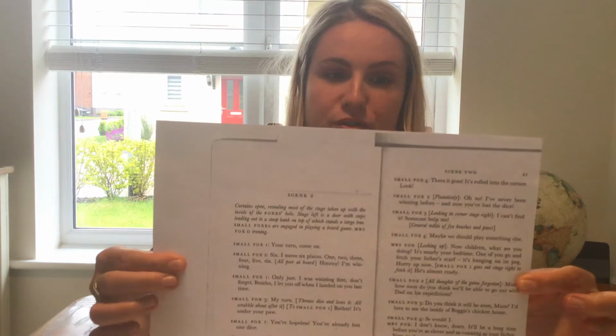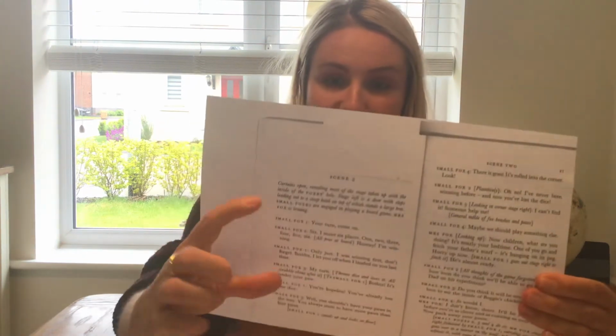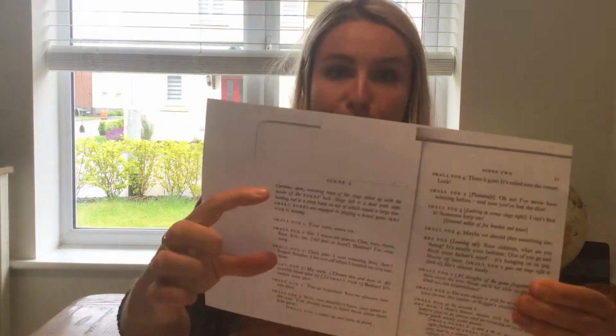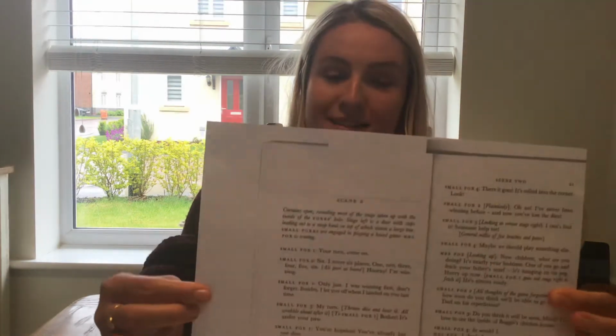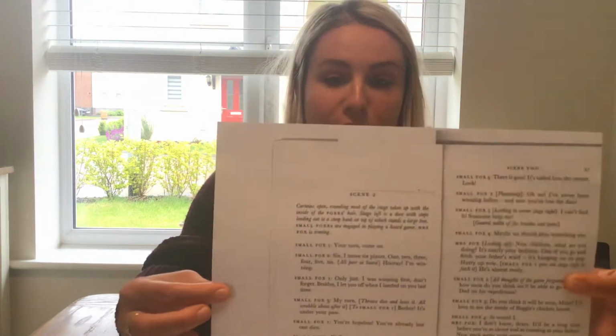What are the things that make it that genre? So if we look at a play script, there are lots of things straight away that we can see, and it looks very different from if you wrote a story. For one thing, there aren't long paragraphs, and there aren't any speech marks, and they're really important things.